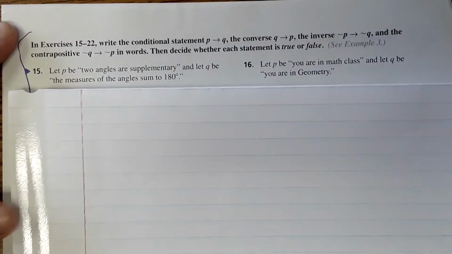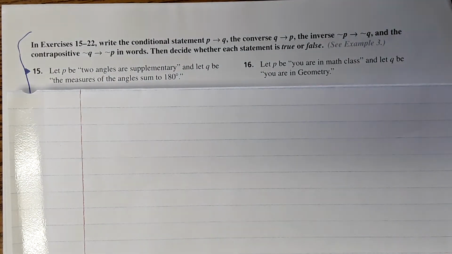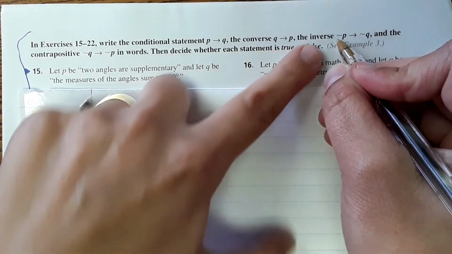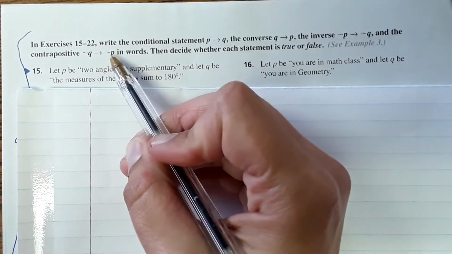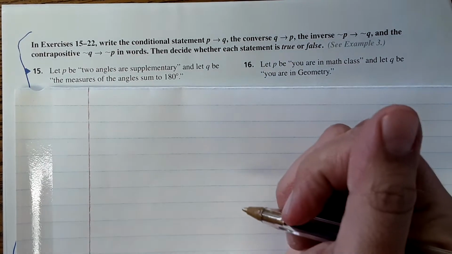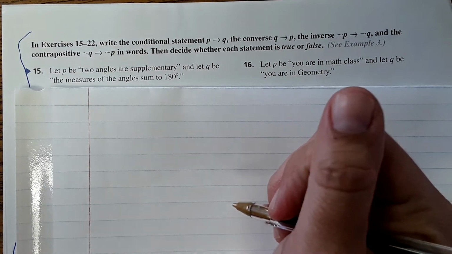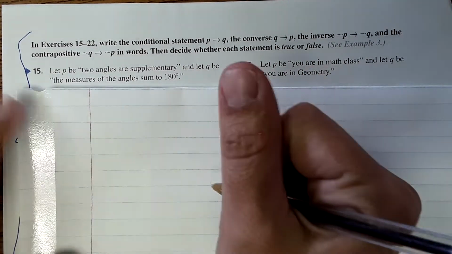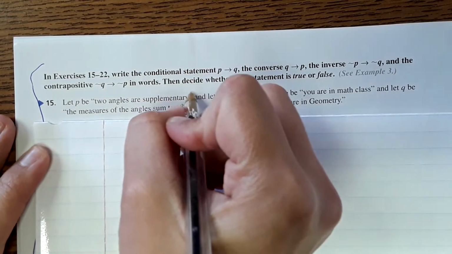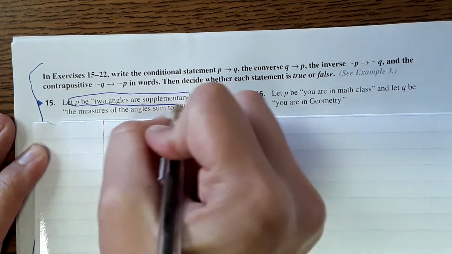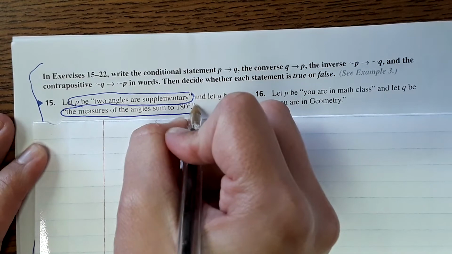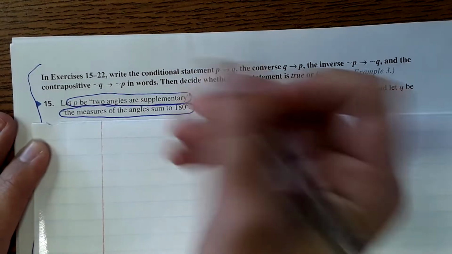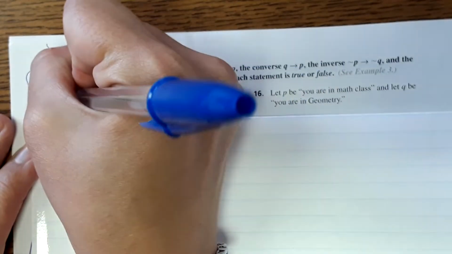Okay, so it says in the instructions, write the conditional statement P to Q, the converse Q to P, inverse not P to not Q, and the contrapositive not Q to not P in words. Then decide whether each statement is true or false. So starting with number 15, it tells us our P is 2 angles are supplementary, and then our Q is the measure of the angles sum to 180. So this is our Q, this is our P.